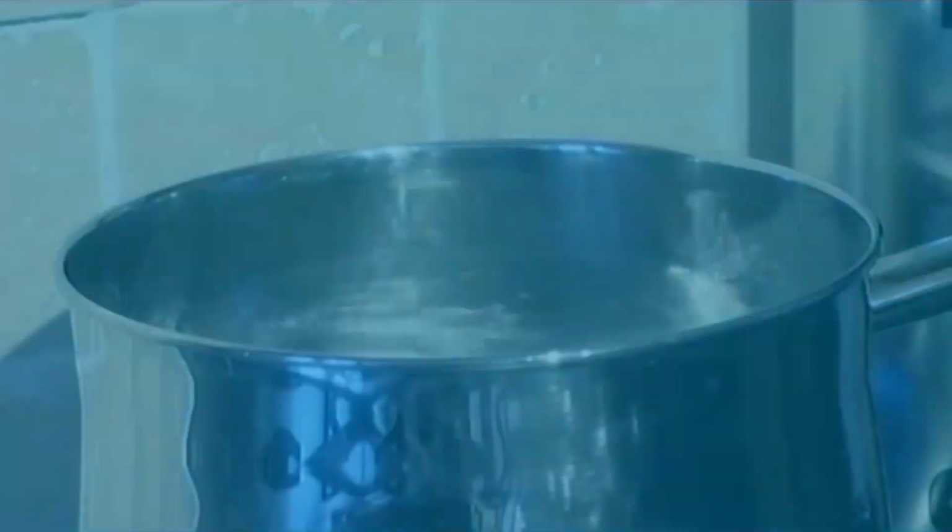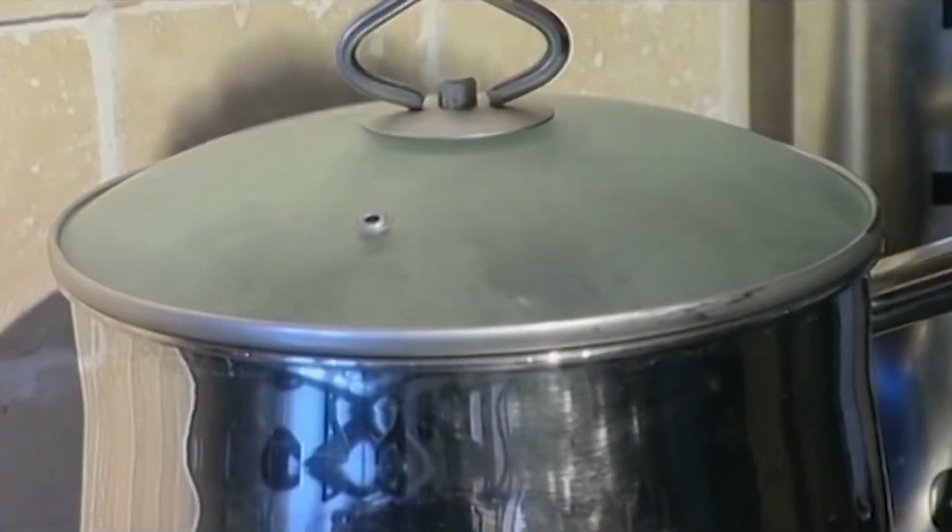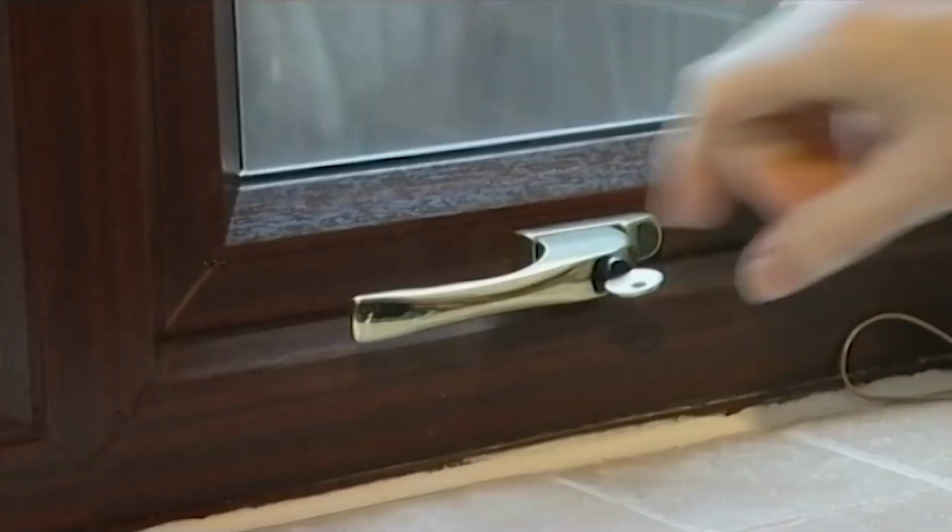When you're cooking, always cover pans to stop the steam from escaping and ventilate the kitchen by opening a window slightly.